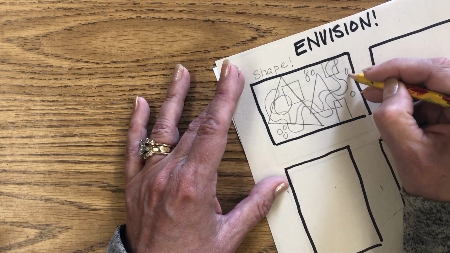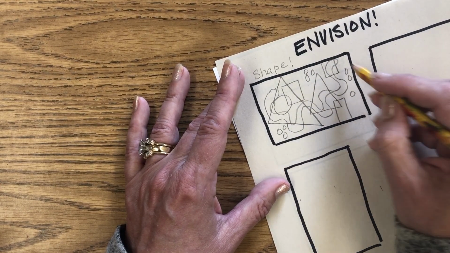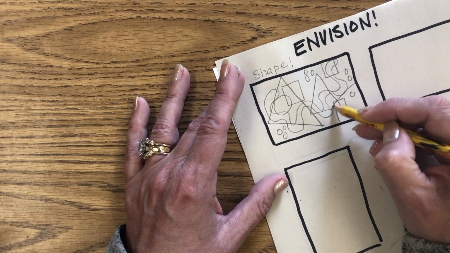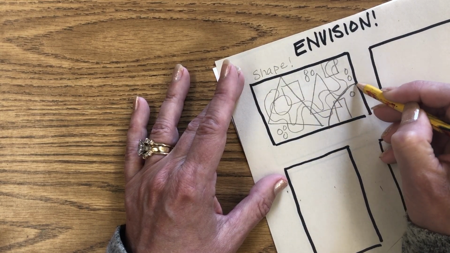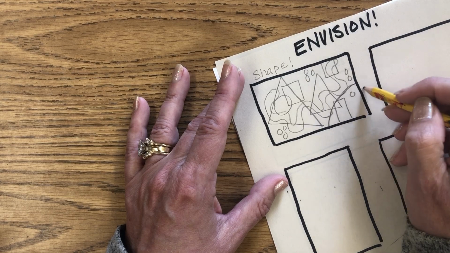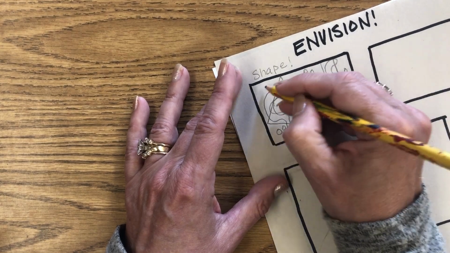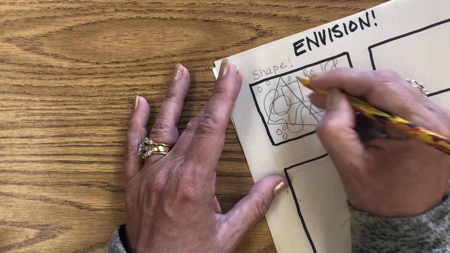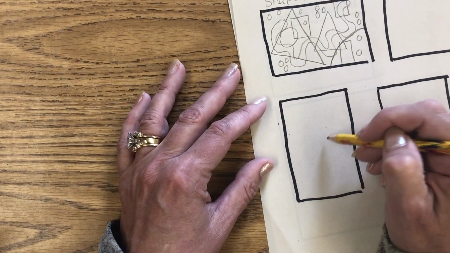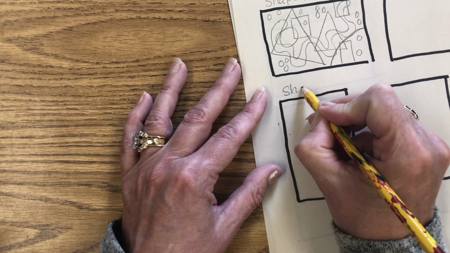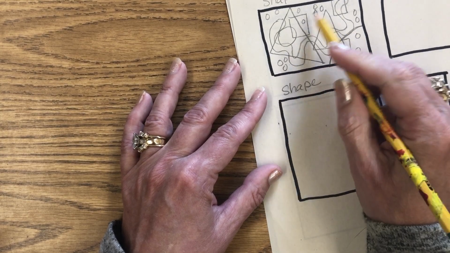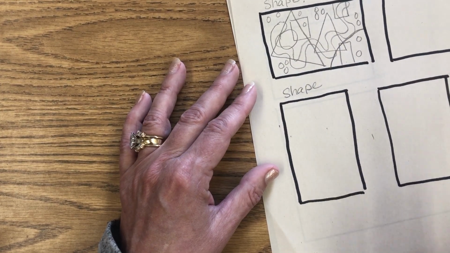Okay, so here is one composition. That's part of a circle, not just a line. Okay, there's one. Now I'm going to try one going vertical, and since I picked non-objective, I have to stick with that.